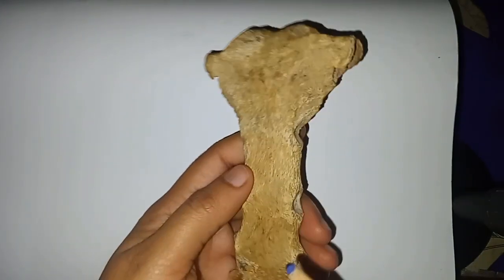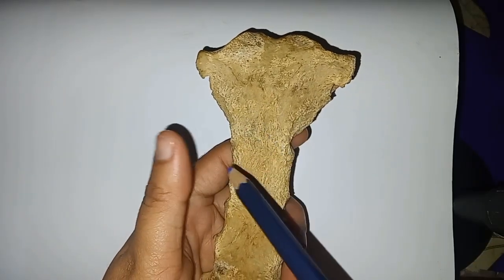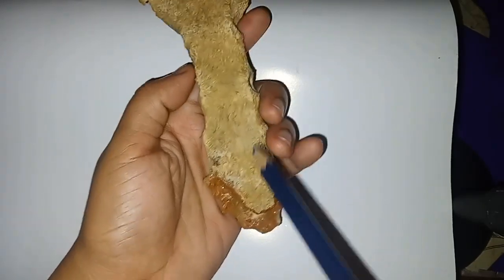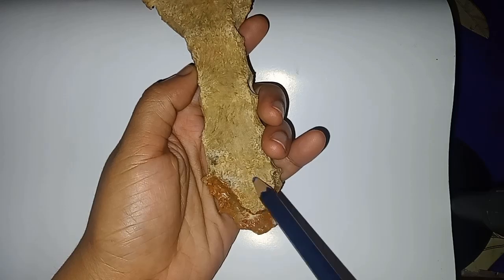Joint: manubrium-sternal joint, xipho-sternal joint.